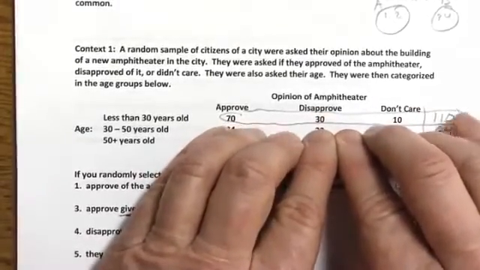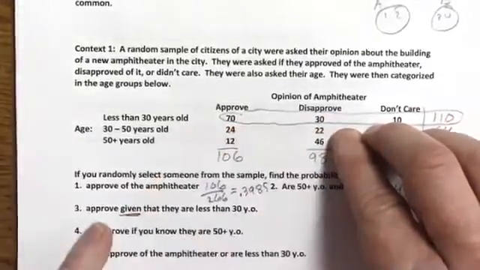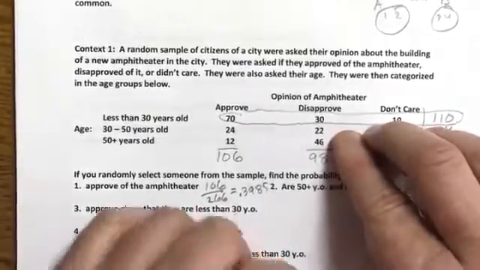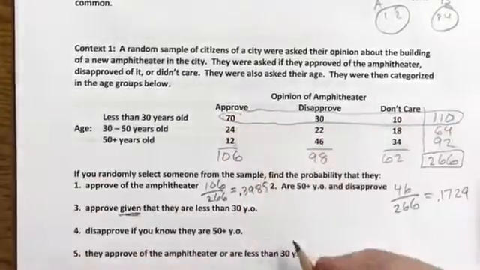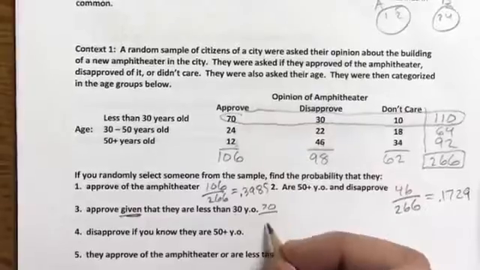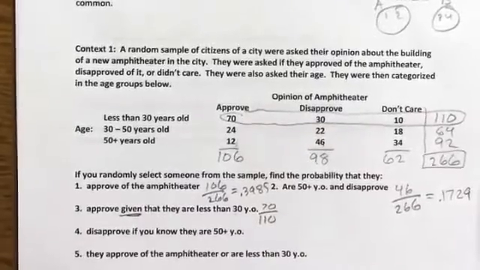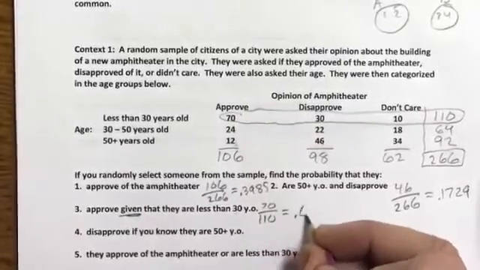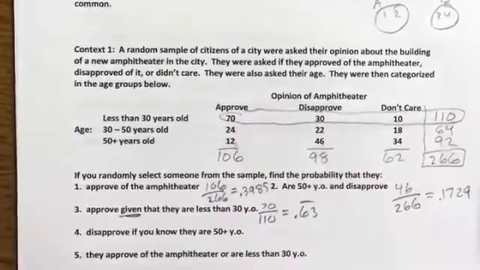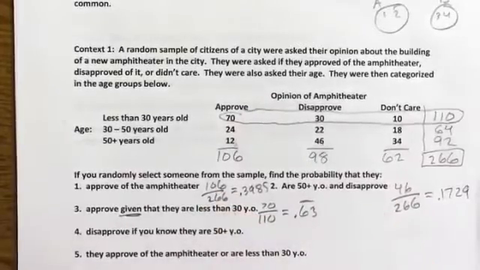Given they're less than 30, given it's one of these 110 people, what's the probability they approve? And so that would be 70 out of 110. And so that is equal to 0.63 repeating. And once again, showing your work is showing the fraction. Make sure and show the fraction.